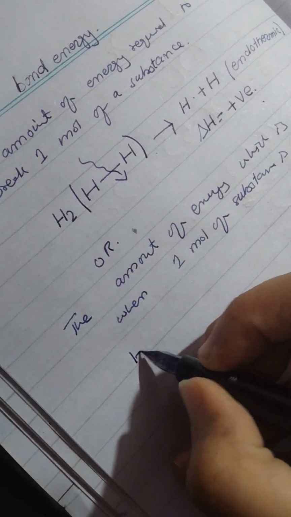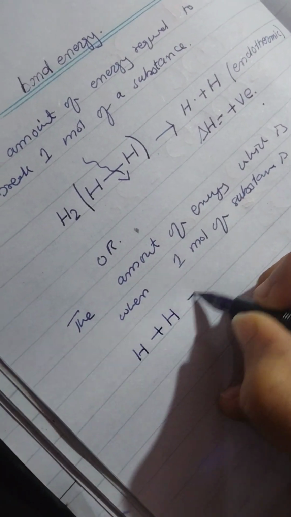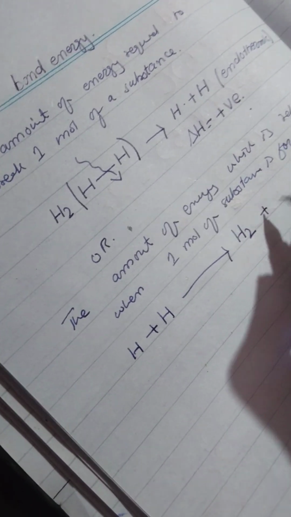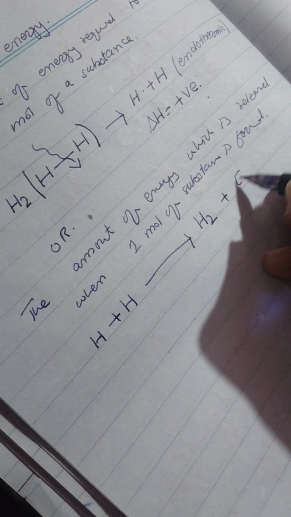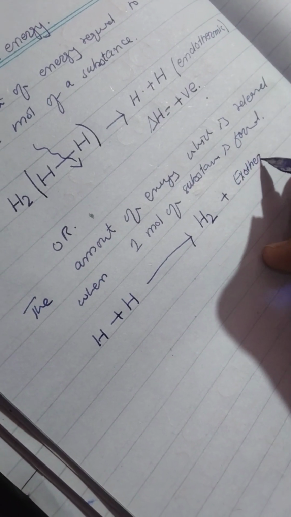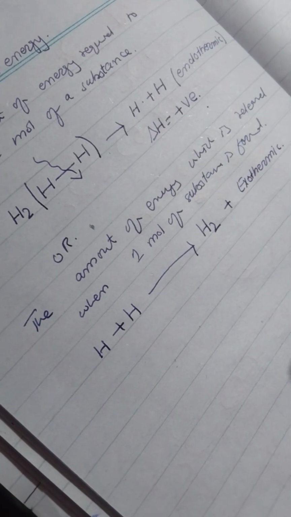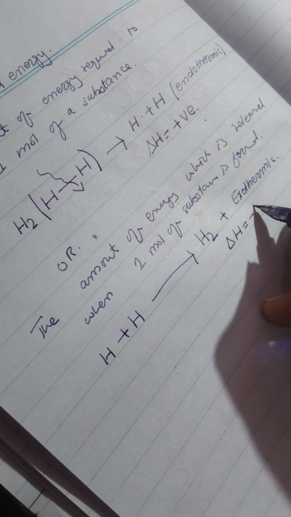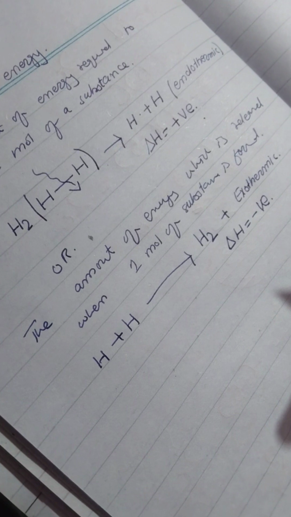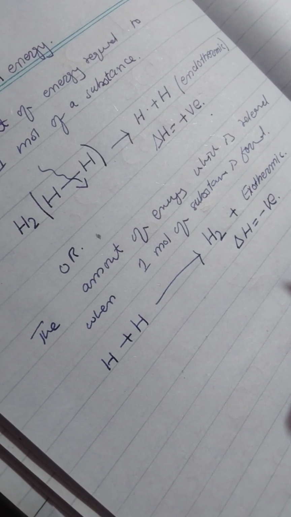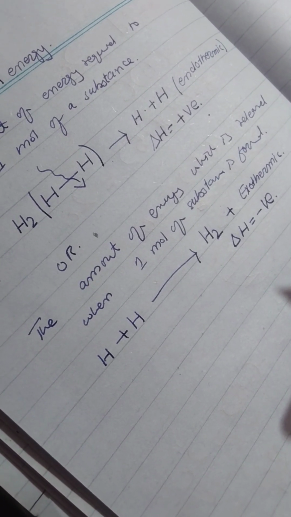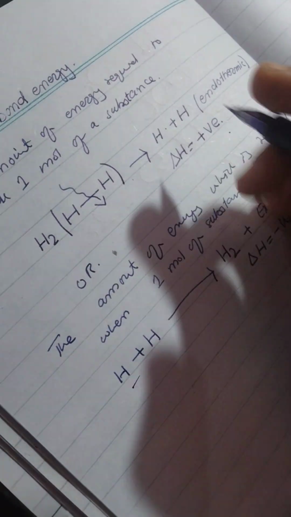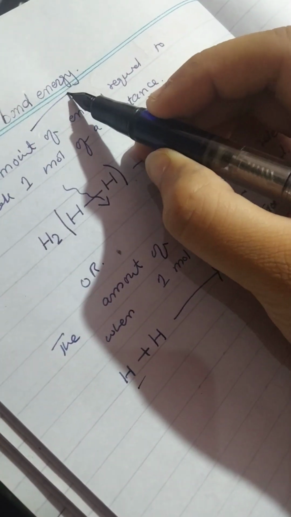For example, consider that we have hydrogen and hydrogen, they form H2. They will release some energy, so this reaction is exothermic. We will show this by a minus heat sign because the energy is released during the formation of a chemical compound. So basically this is the definition of bond energy.